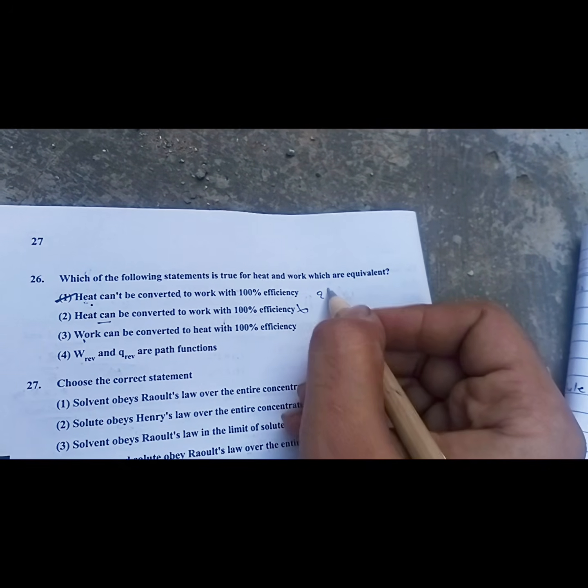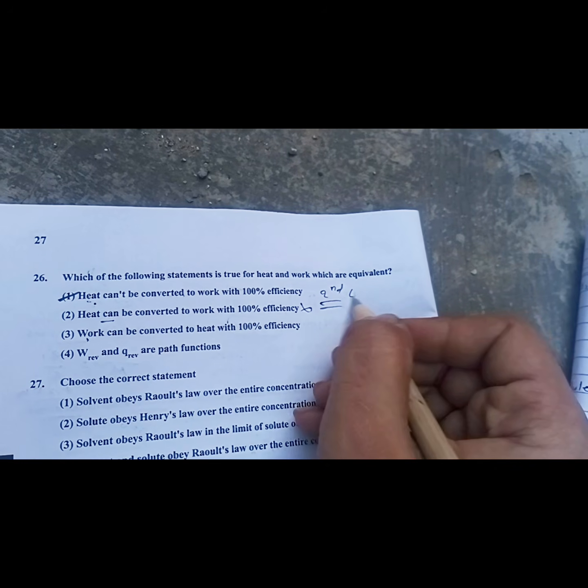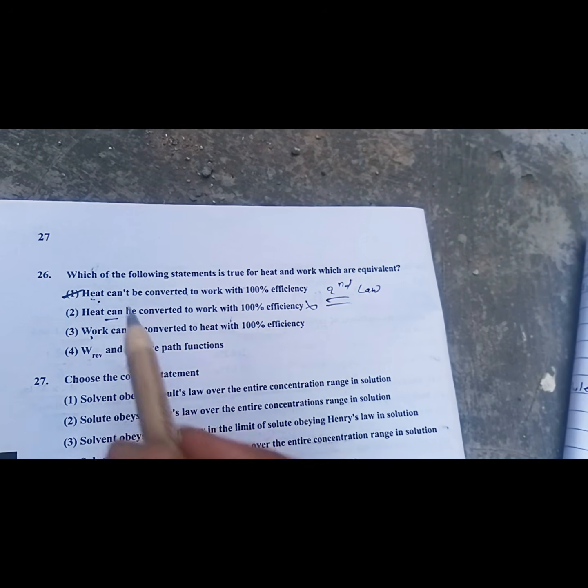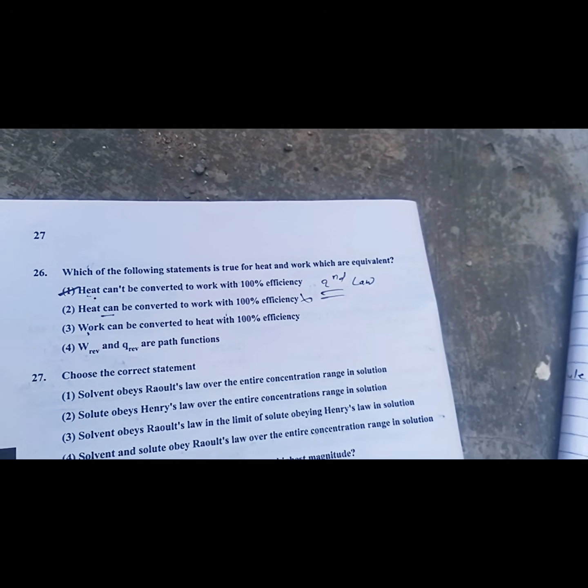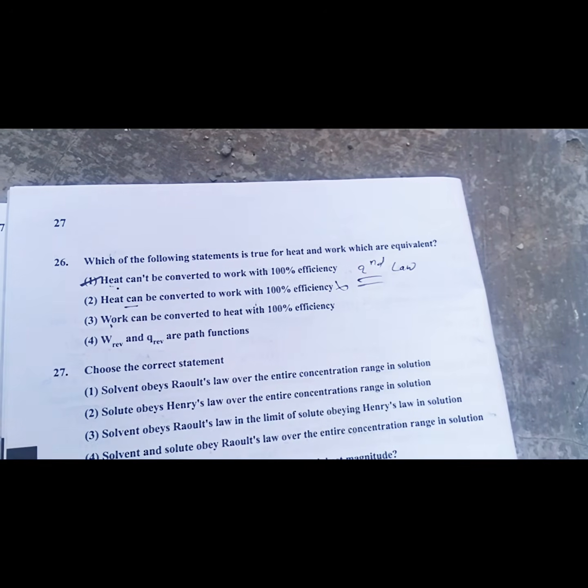According to the second law of thermodynamics, they are telling that no process can be completely efficient. So according to that, option one will be the correct answer.